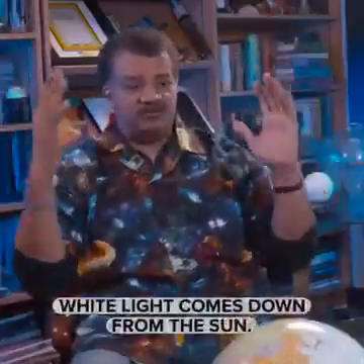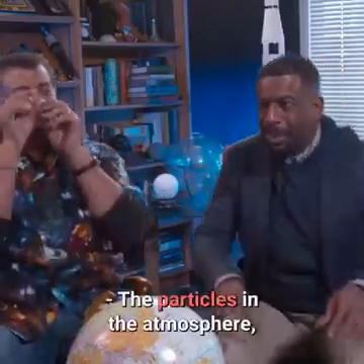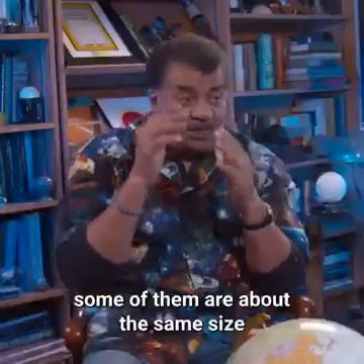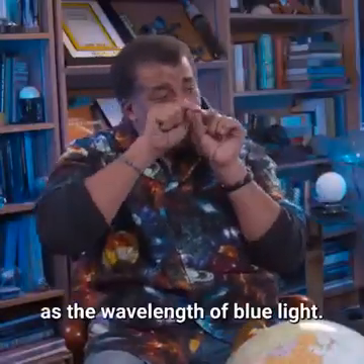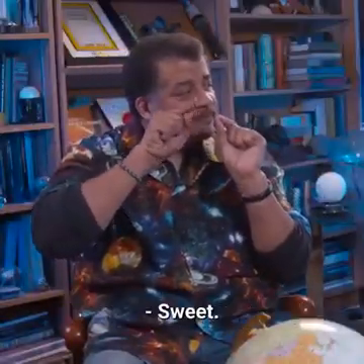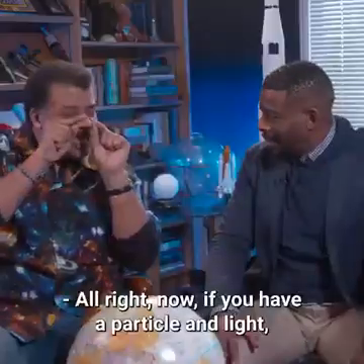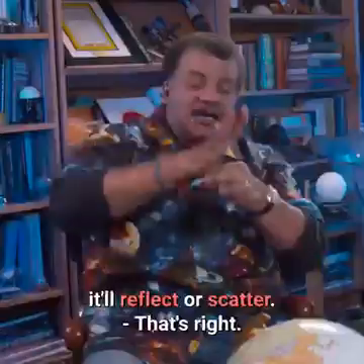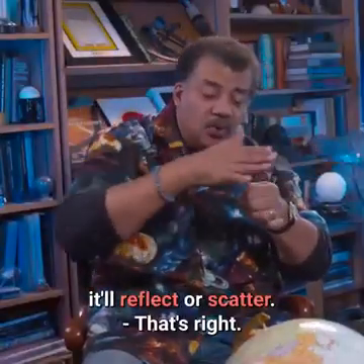White light comes down from the sun. The particles in the atmosphere, some of them are about the same size as the wavelength of blue light. Now, if you have a particle and light, and there's a particle the same size as that light, it'll reflect, or scatter.